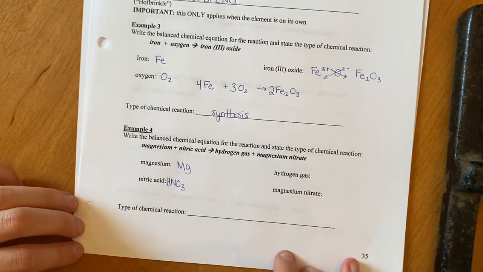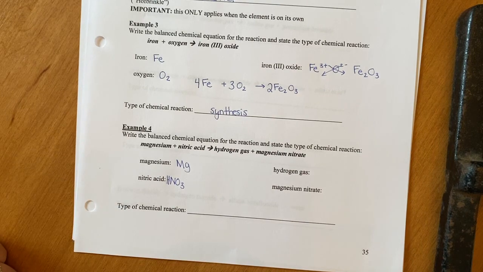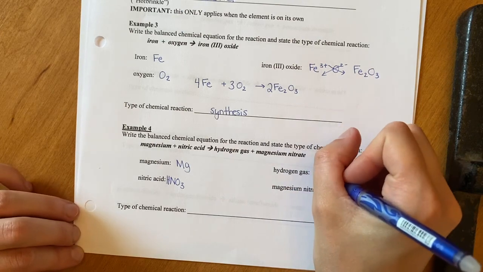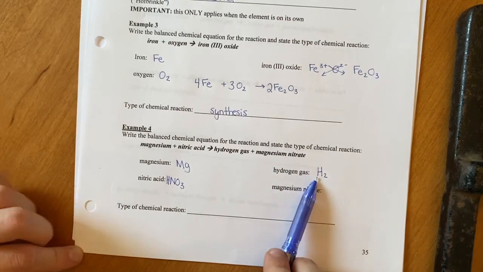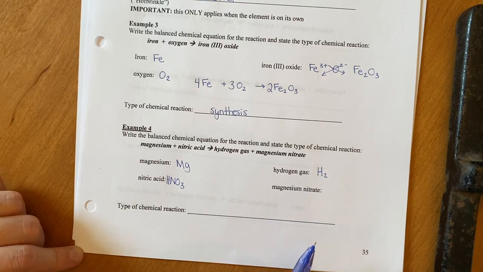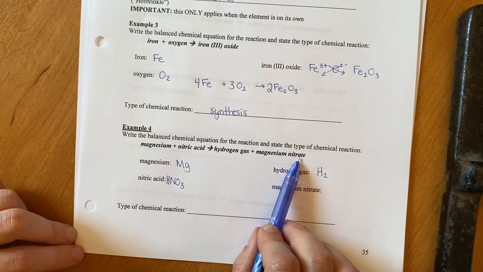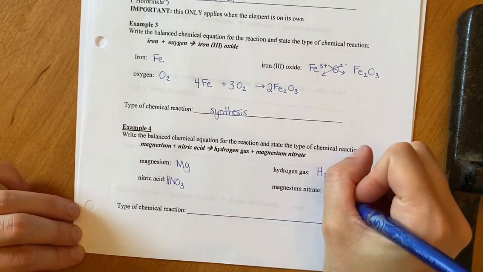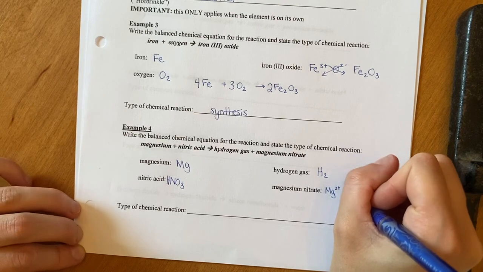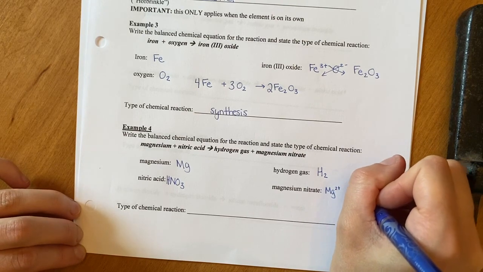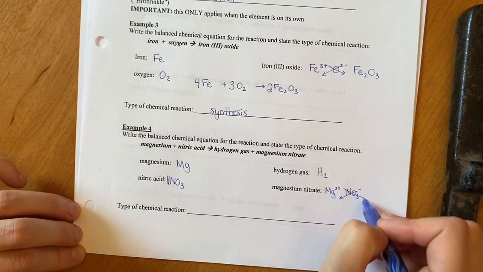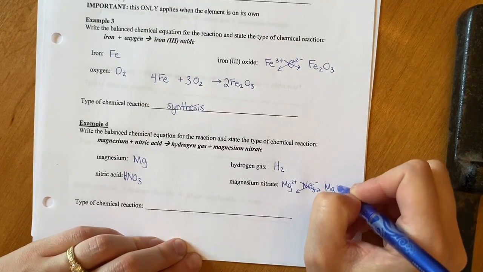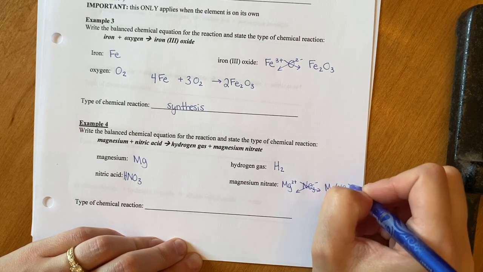Nitric acid is HNO3, and you'll learn more about naming different types of acids in grade 11. Then we're making hydrogen gas. Hydrogen gas is a diatomic gas, part of the Hofbrinkel group, so it gets that little 2. Magnesium nitrate is an ionic compound. We've got magnesium as Mg2+. Nitrate is a polyatomic ion, NO3-. We crisscross, and that gives us Mg(NO3)2.